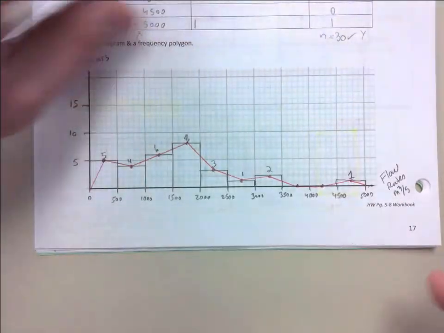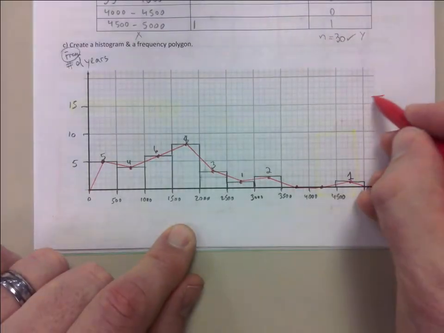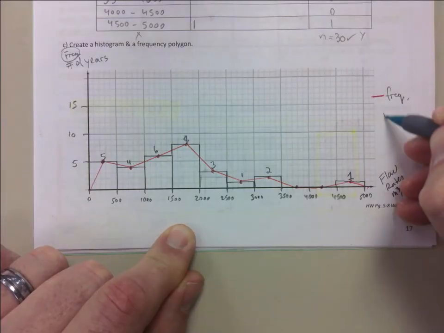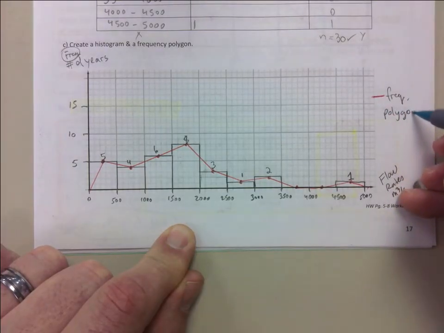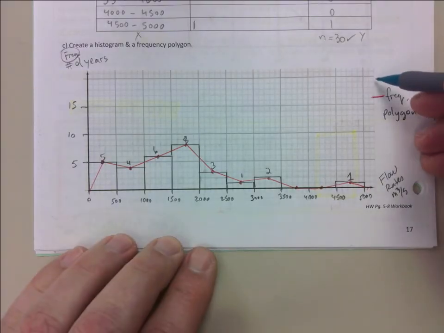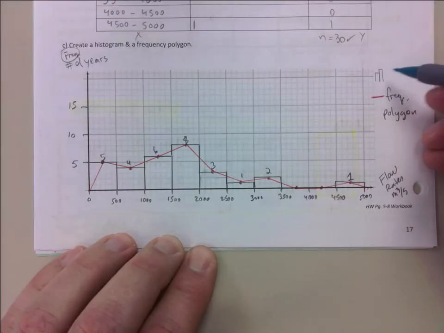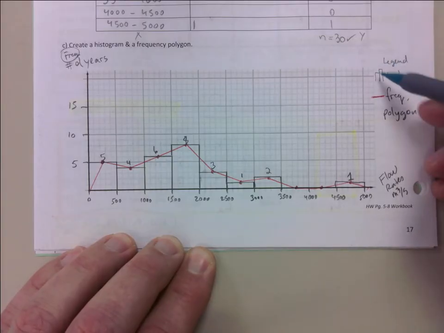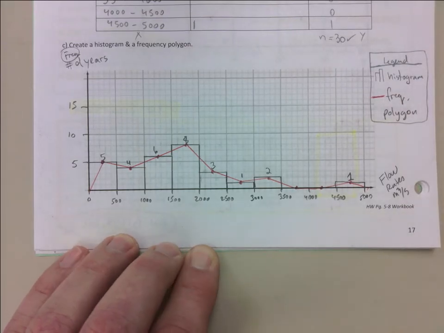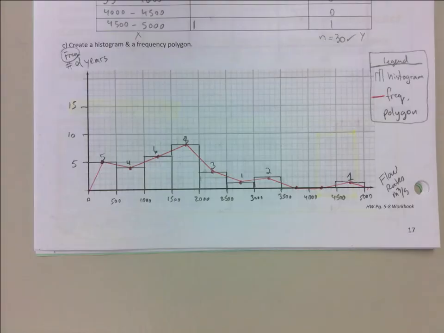There you go. So this is my frequency polygon. And the other one is the histogram. It's nice to have a legend for your audience, right?